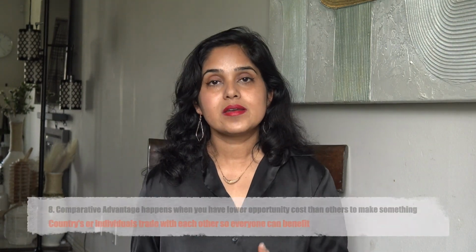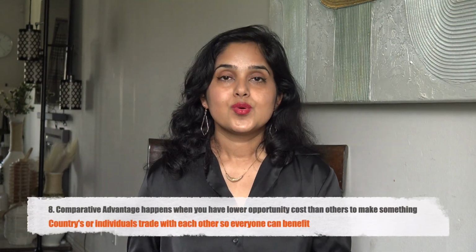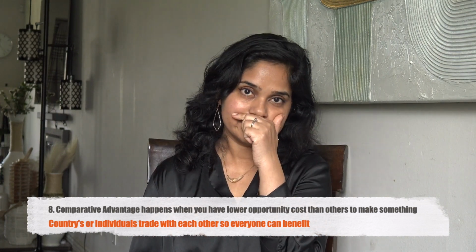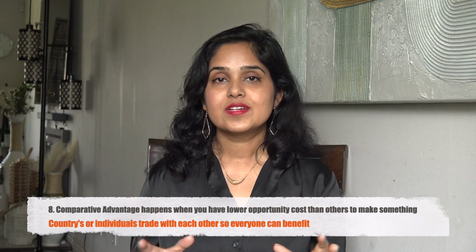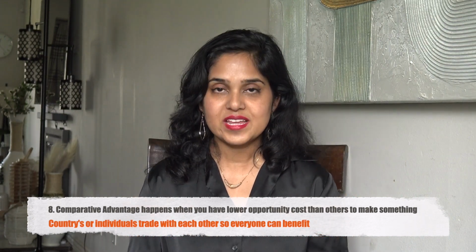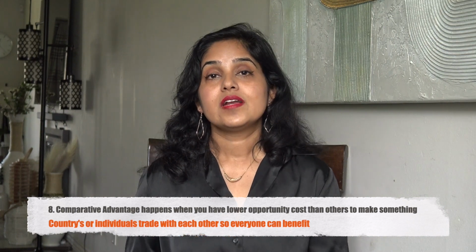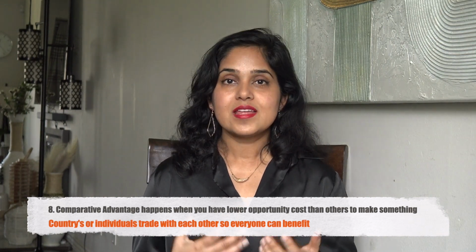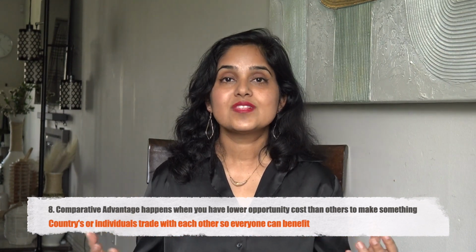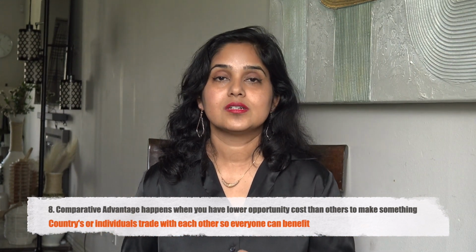Lastly, we have something called comparative advantage. So, how do I explain this in simple words? Okay, so this is a difficult term, but it just tells you that everyone is better at doing something than others. Comparative advantage is when someone is better at making something than someone else. This is why countries trade with each other.